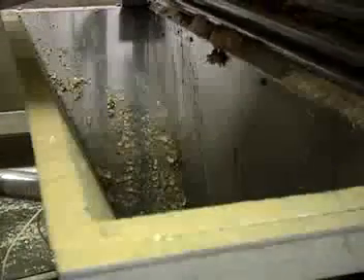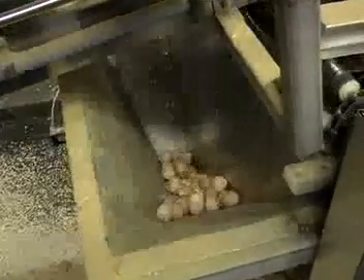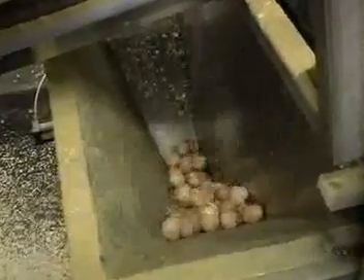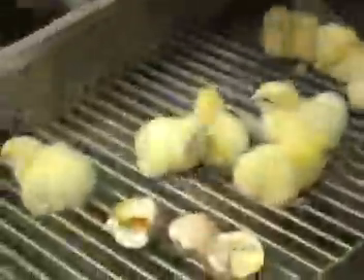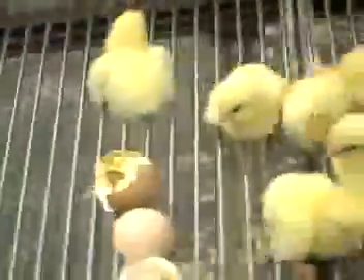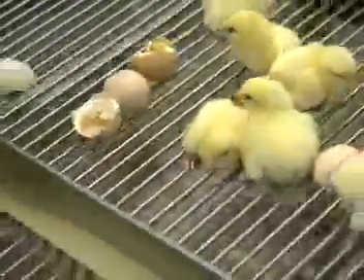Shells are collected in a hopper and are sent for rendering. Unhatched eggs and cull chicks are humanely euthanized. Chicks are transported by conveyor belt to the processing room and onto a grading table. Hatching trays are cleaned for reuse.